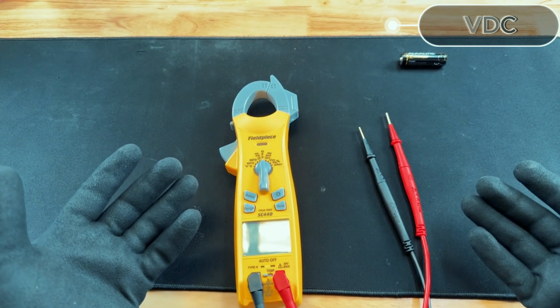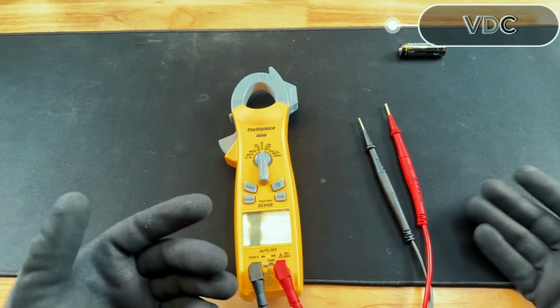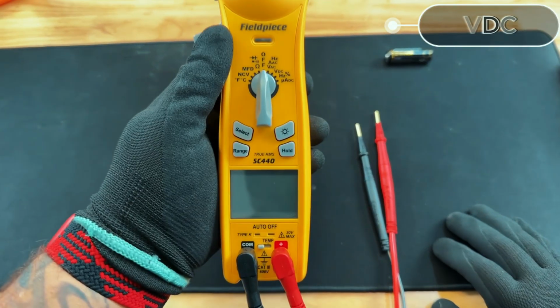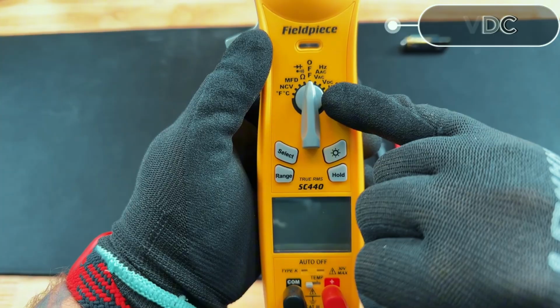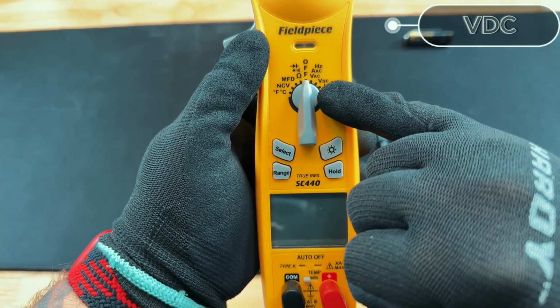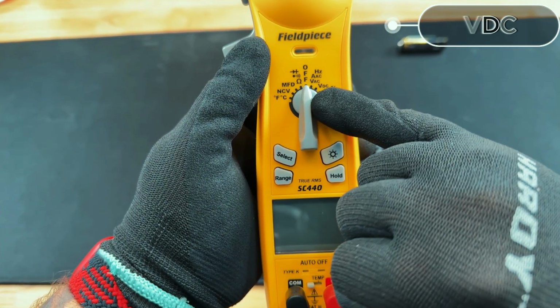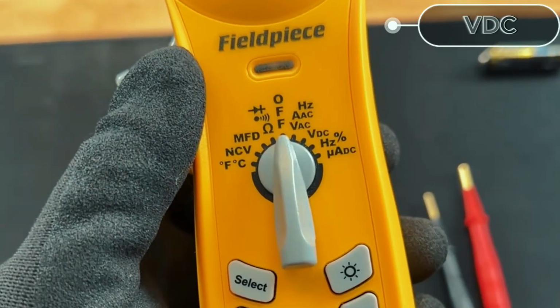Now let's check DC voltage, which you'll commonly see in batteries and control boards. We're going to use this Fieldpiece SC440, and on the Fieldpiece you can see that they do not use the common DC symbol. They actually just label it out as VDC, as you can see right there.